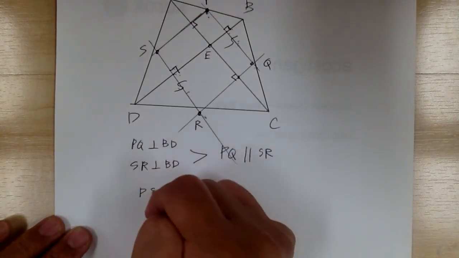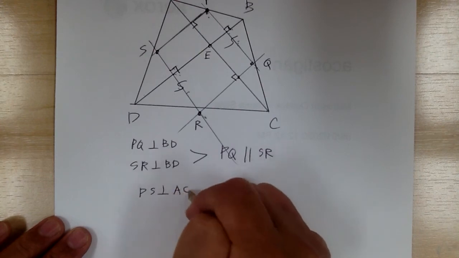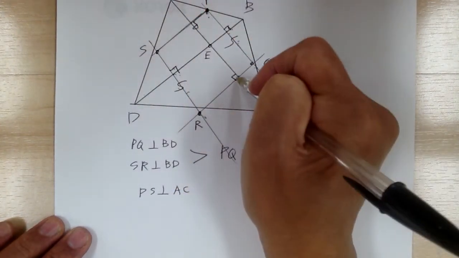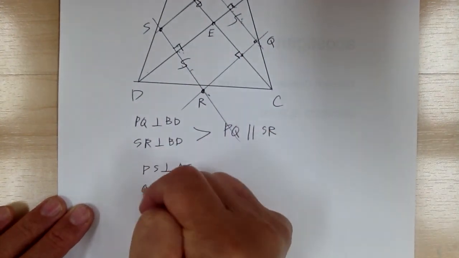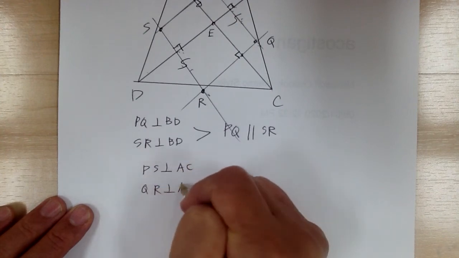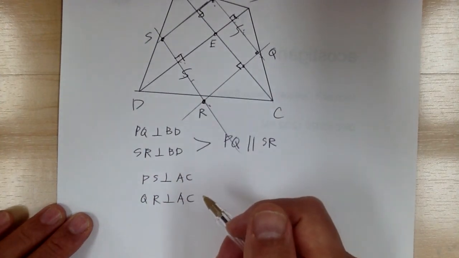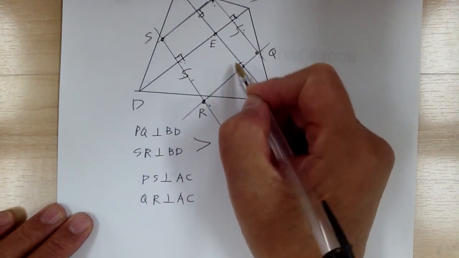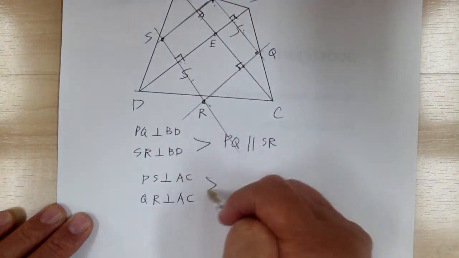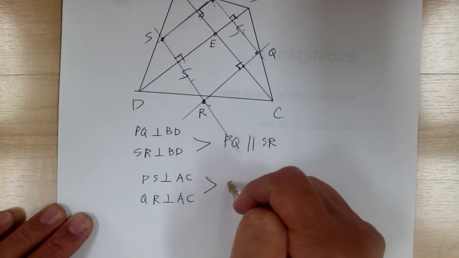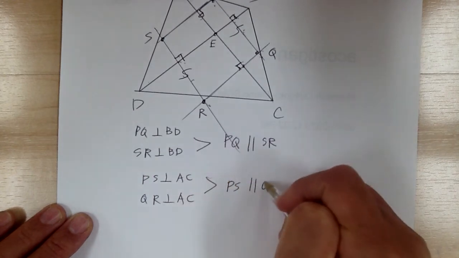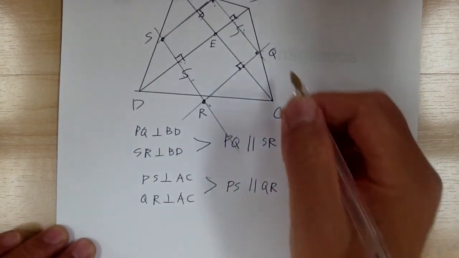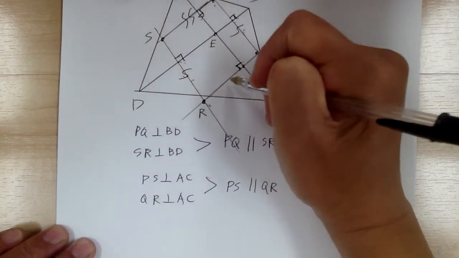You have PS perpendicular to AC, so that's this one and this one here. And you have QR perpendicular to AC. So now you have this perpendicular to AC, and you have this perpendicular to AC. So from here you can see that PS is parallel to QR. So this would be parallel to that.